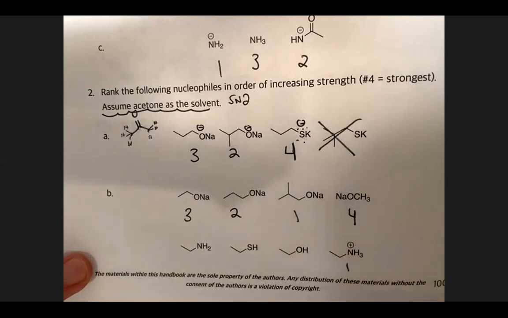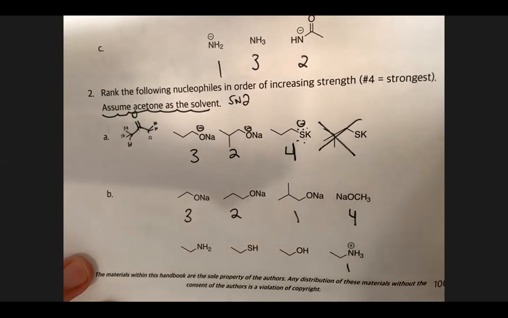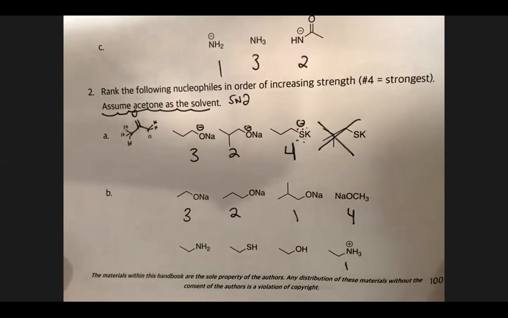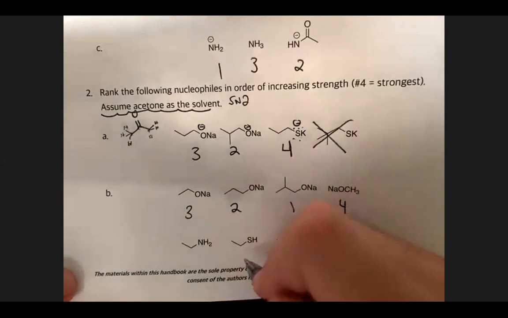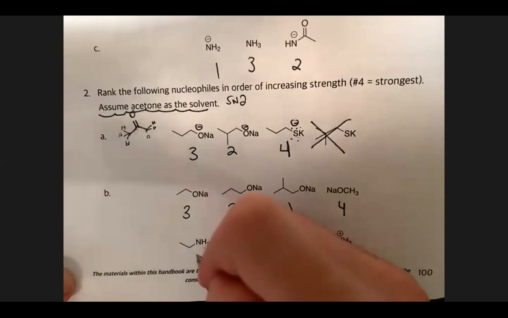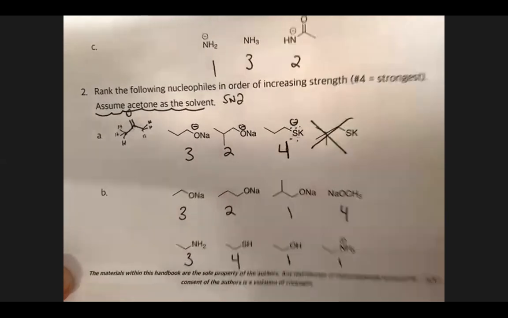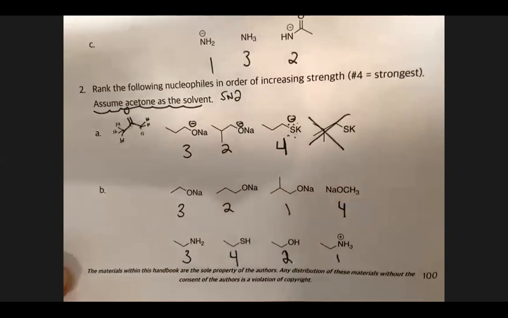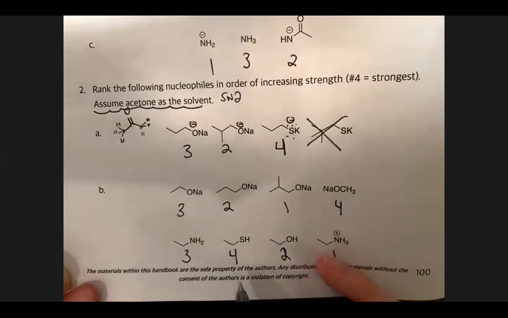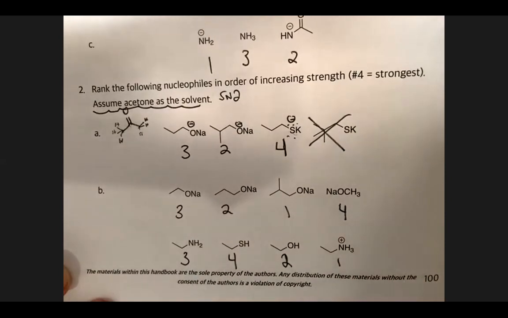So remember, the more electronegative something is, the less likely it wants to be a nucleophile. Okay, that makes sense. The more electronegative it is, the more likely it wants to hold on to it. So sulfur is the least electronegative out of all of them. Then I think nitrogen is, and then oxygen, 2. If you look at the periodic table, sulfur is below oxygen, and nitrogen is to the left of oxygen. So 4, 3, 2, 1. Any questions there?